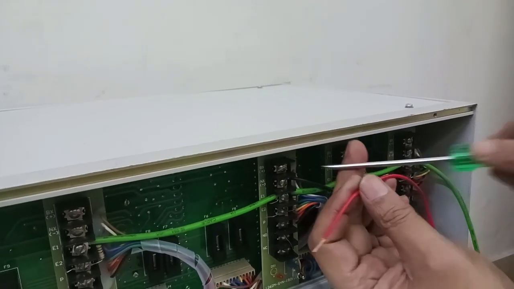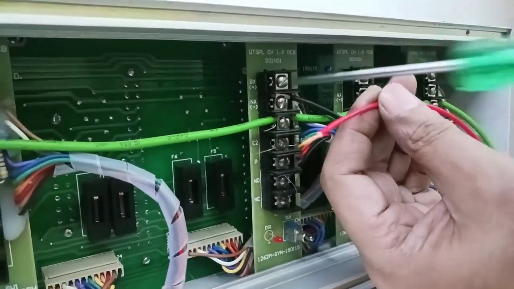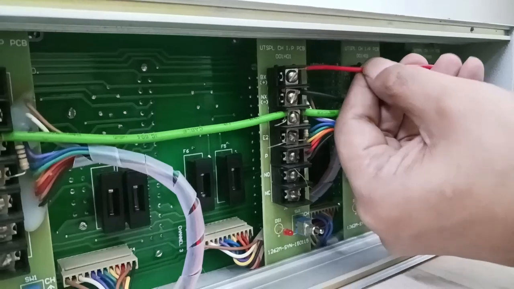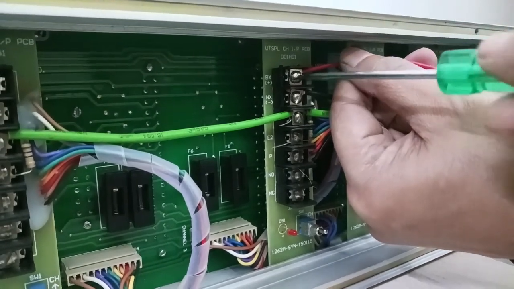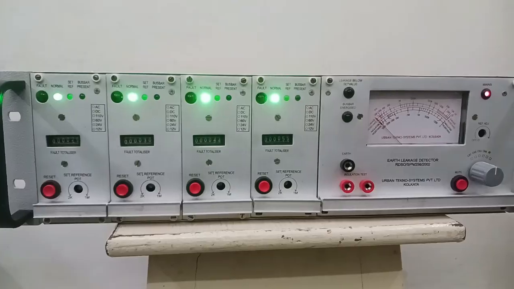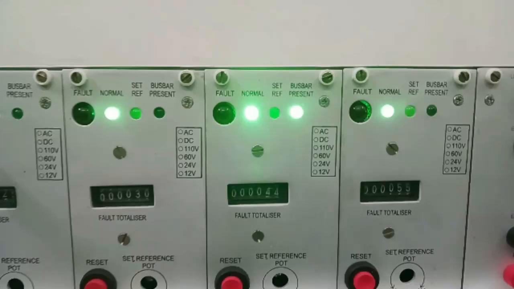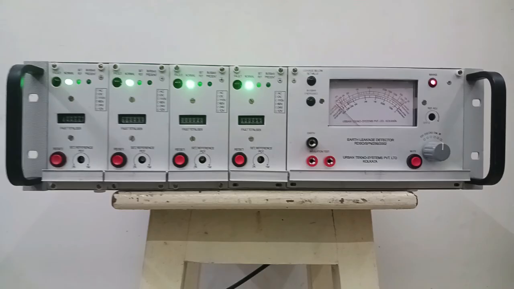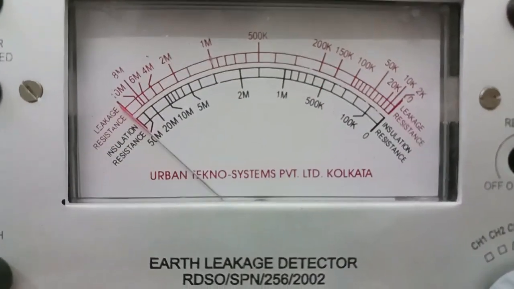Similarly, connect BX or positive point of the bus bar of the selected power line to BX or positive terminal of the same input channel. The bus bar present LED will start glowing on the selected channel as long as the power is available on that bus bar. Now we will discuss the details of the master module front panel.